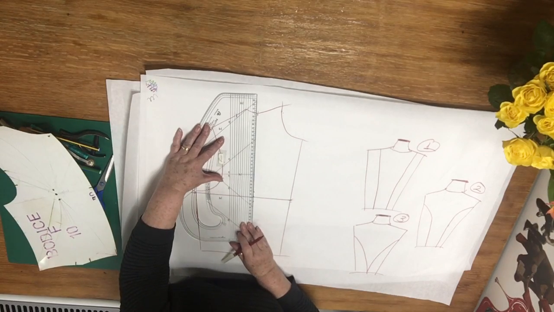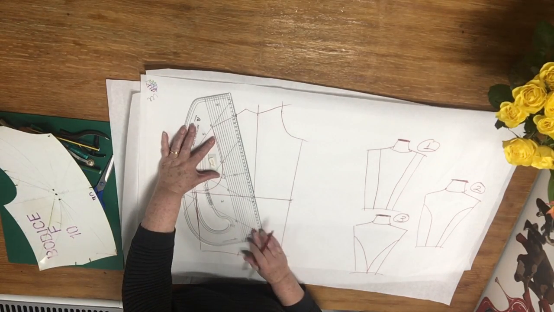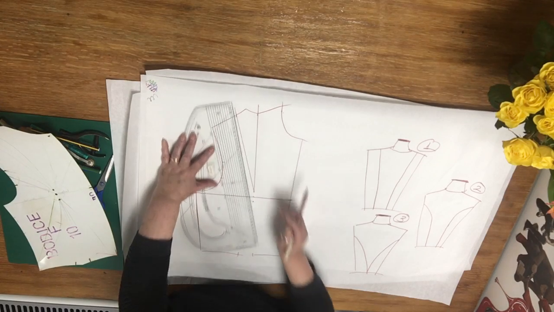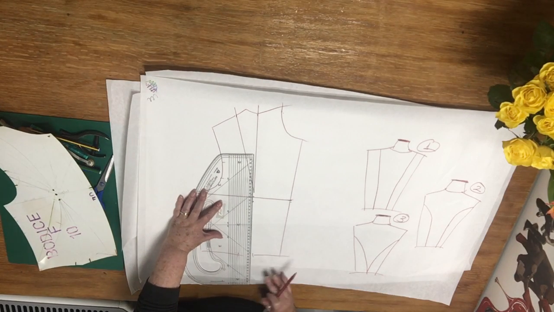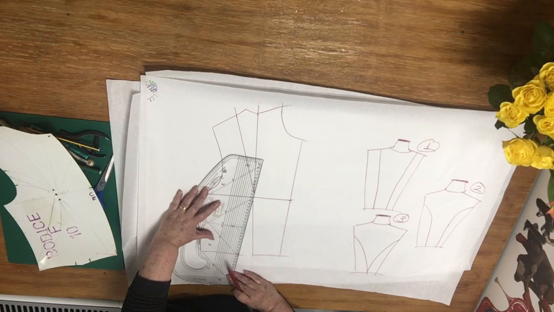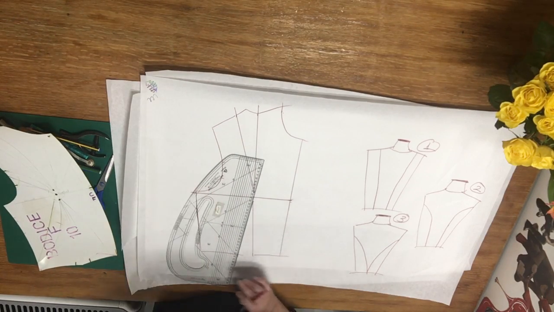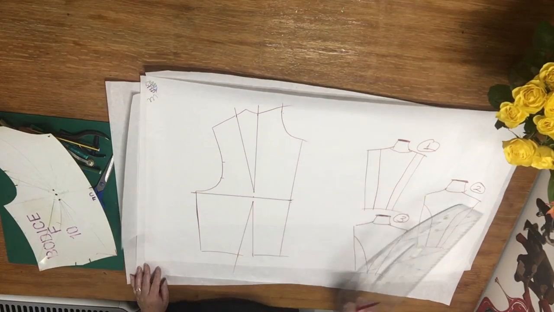All of the dart manipulations that we've done, even the much more complex ones, would give us one pattern piece for the front of the bodice. This is going to give us two pattern pieces for the front of the bodice. Hence us doing seam allowances at this juncture.